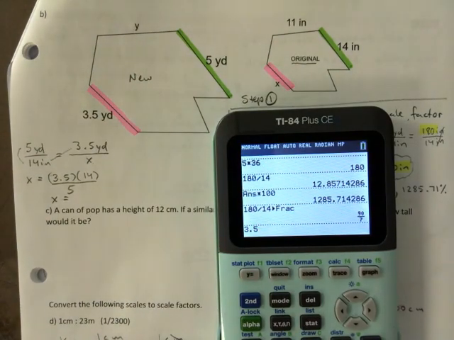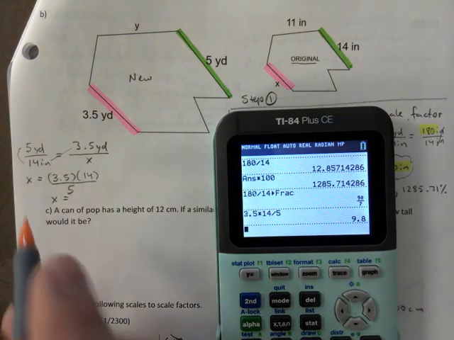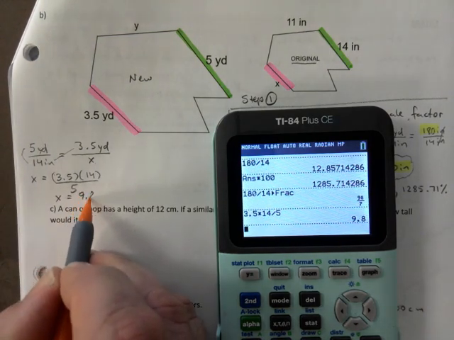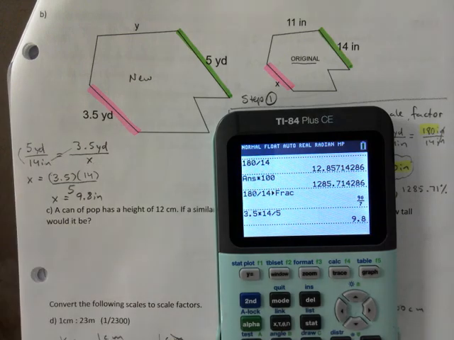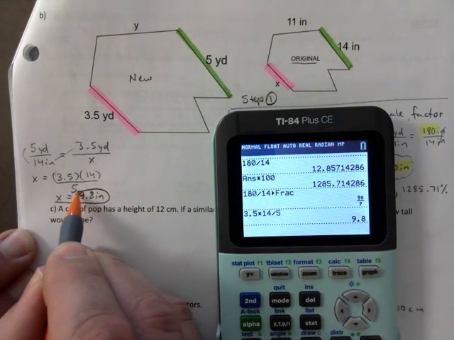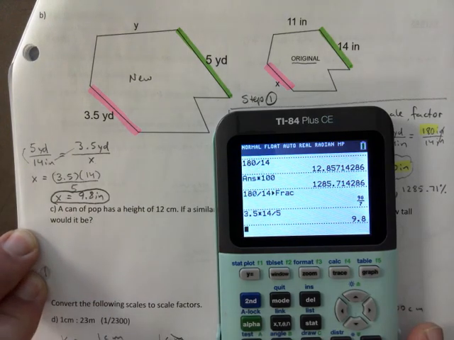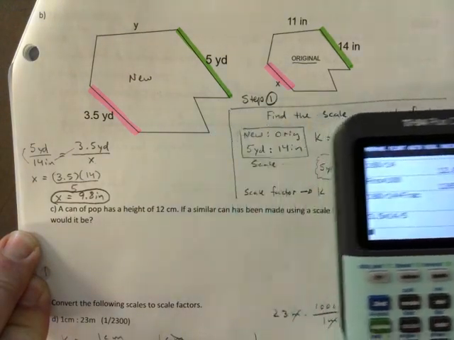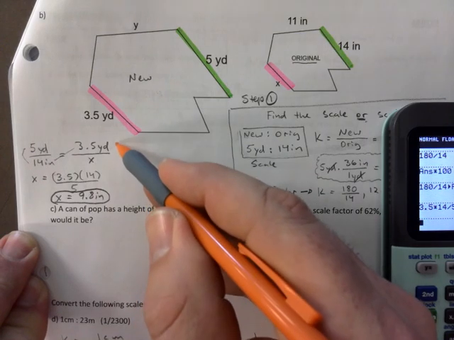So 3.5 times 14 divided by 5. That's 9.8 inches, right? I'm going to circle that. That's my answer for x. I'm going to block that off.